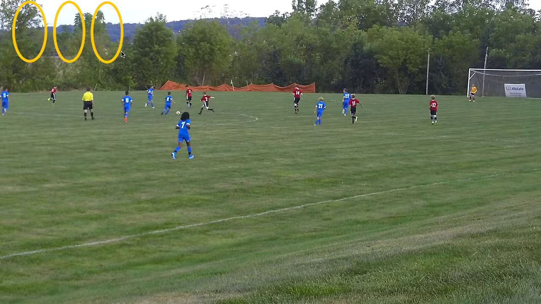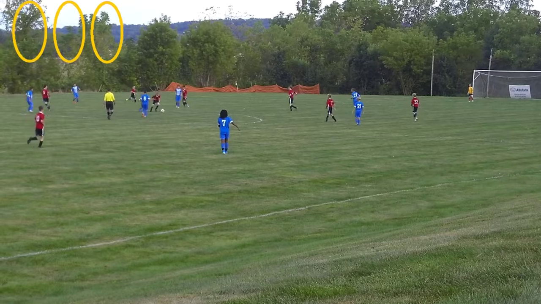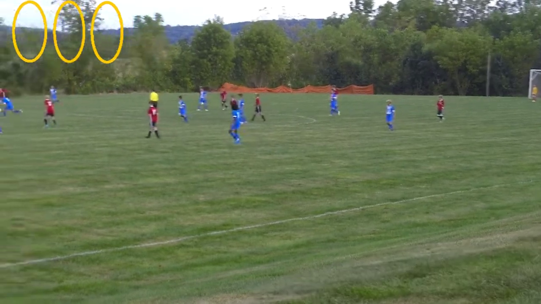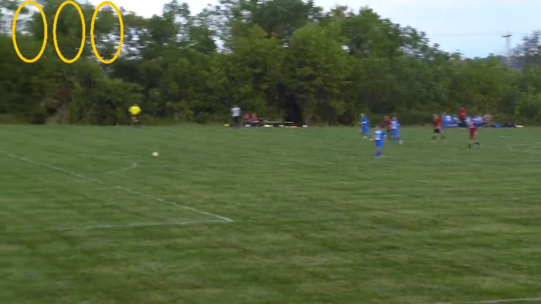So the first thing we're gonna do, we're just gonna look at the play, and then we're gonna go ahead and analyze it. So here's where the play started, right? Red has the ball, and they just watch. So Red just kicked the ball, we win it, and now we bring it back, we reset the play.